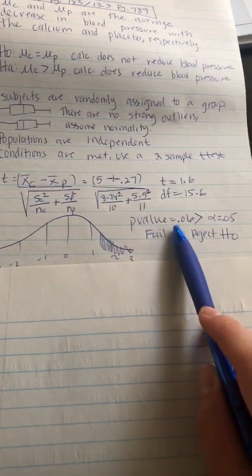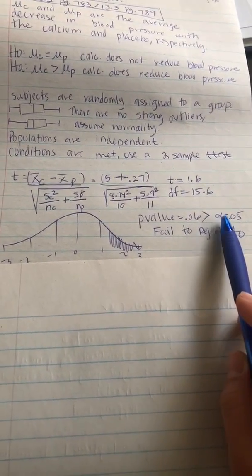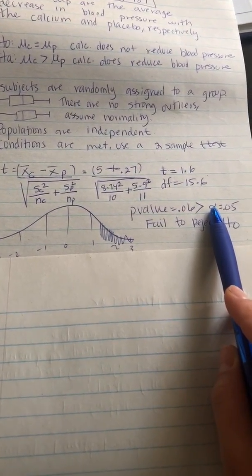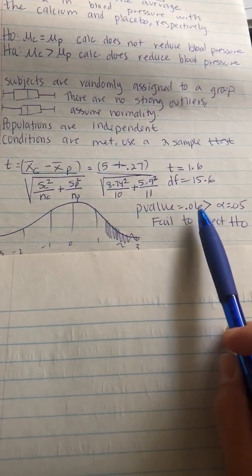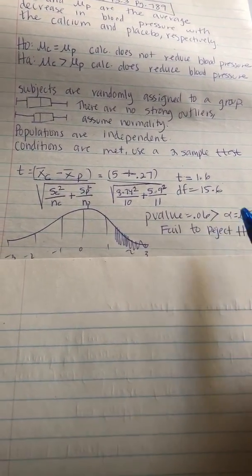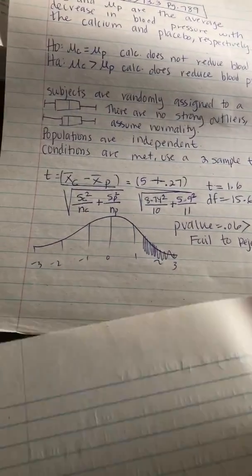It doesn't give us alpha, so we use 0.05. And then just like before, if the p-value is lower than alpha, you reject the null. And if it's higher, you fail to reject. 0.06 is higher than 0.05, so we fail to reject the null. And then you write your conclusion.